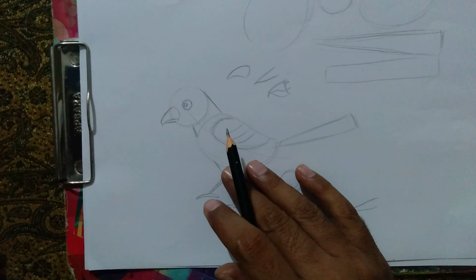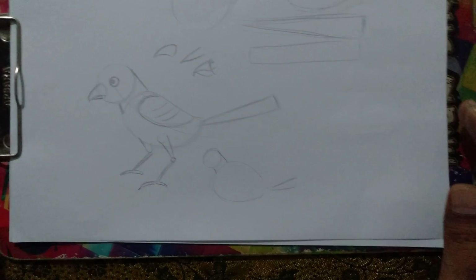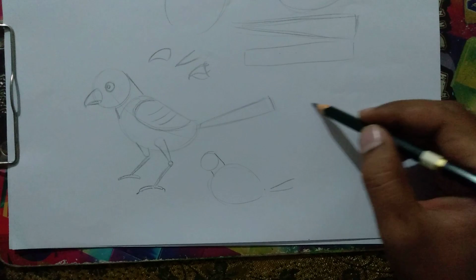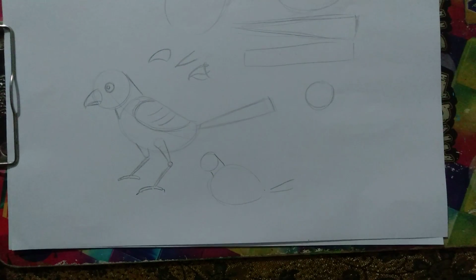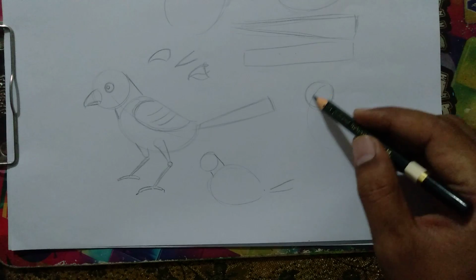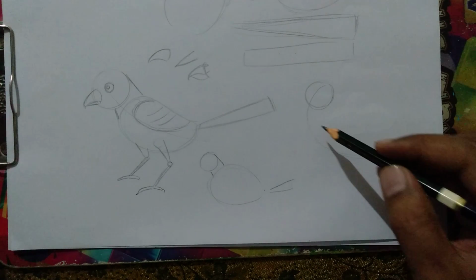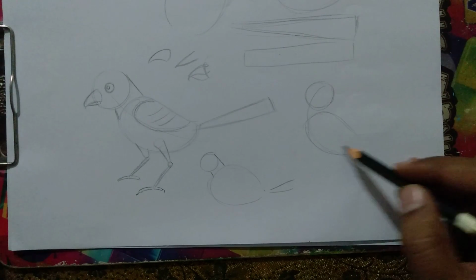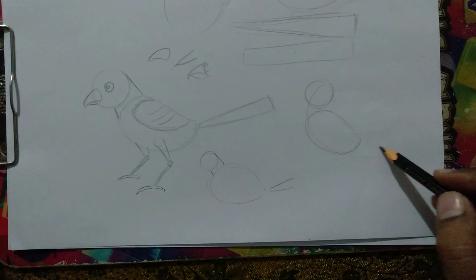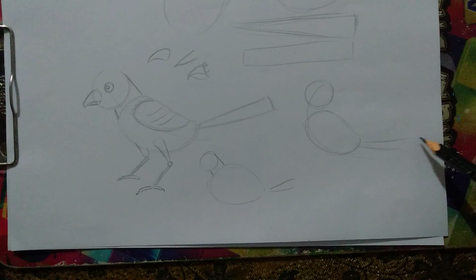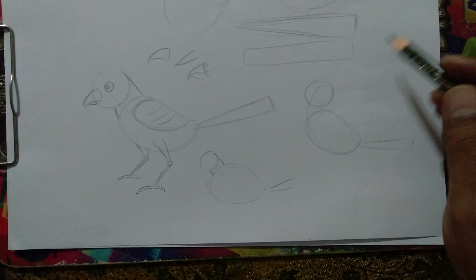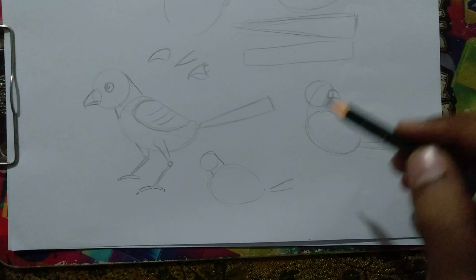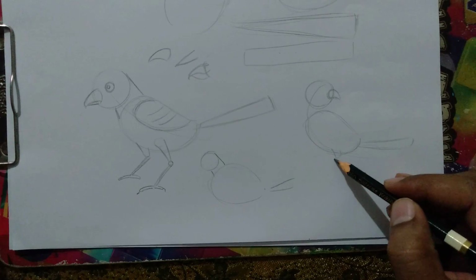And suppose with the same shapes, we use a different angle, like here I'm showing another bird. Here I did a circle, and here this is the body structure. Here I am drawing the body, here the tail. Now I am drawing the beak here, and legs are here.